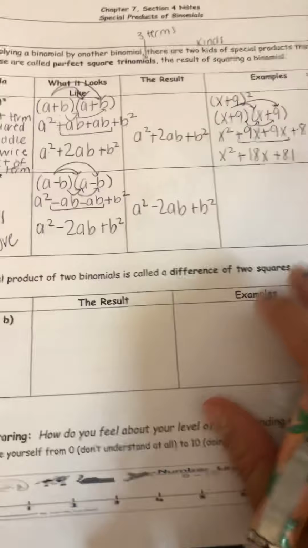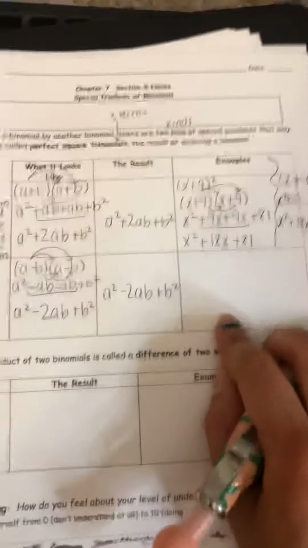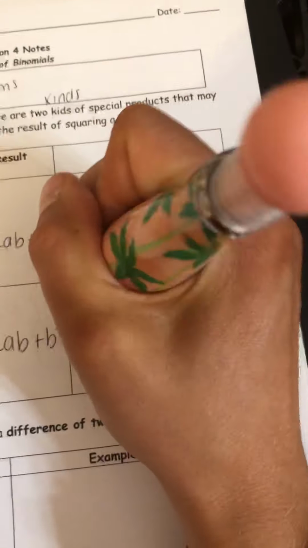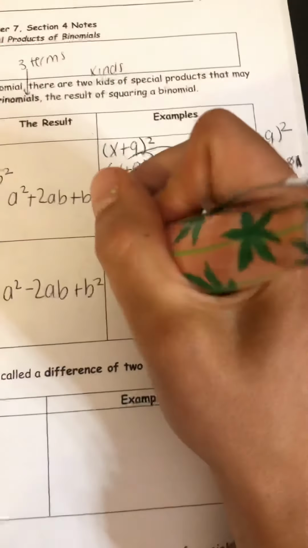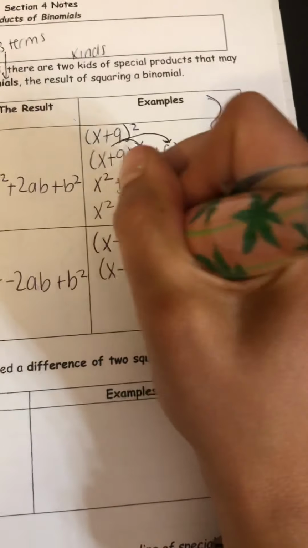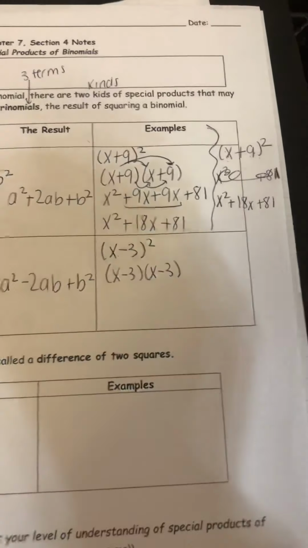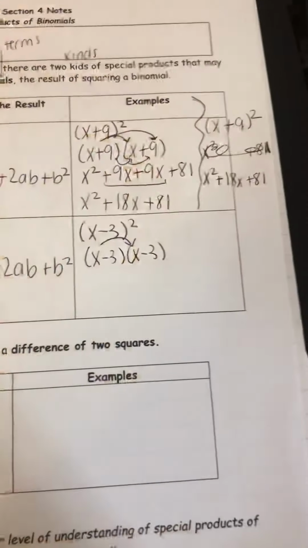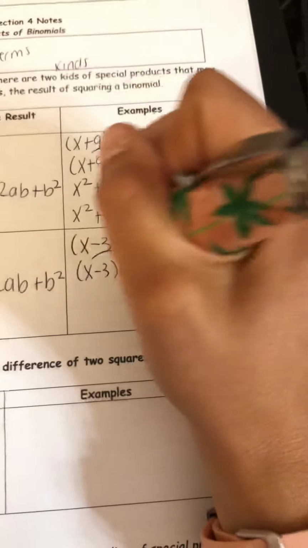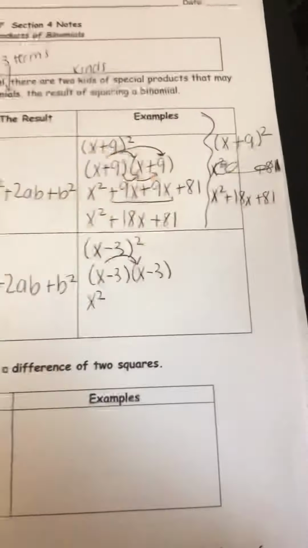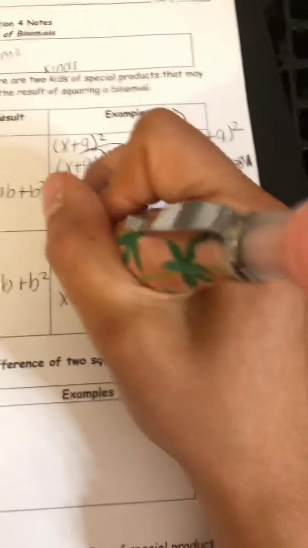Okay? Now we're going to do a couple of examples. I'll show you both ways again. Let's say I have x minus 3 squared. That is really x minus 3 times x minus 3. And then I'm going to FOIL or distribute, right? Distribute a couple times. So x times x is x squared.